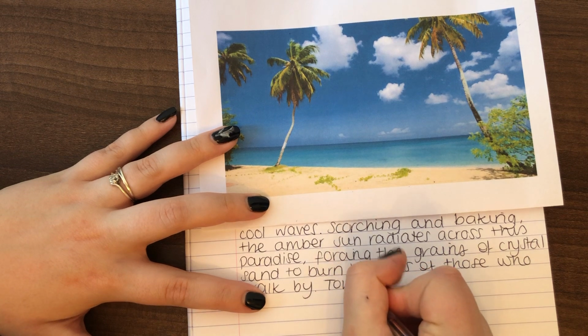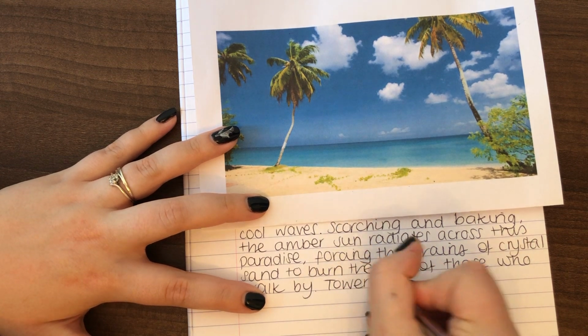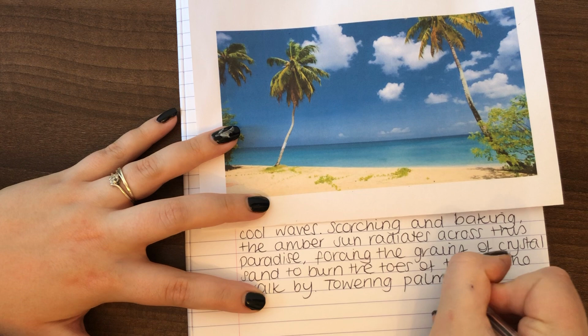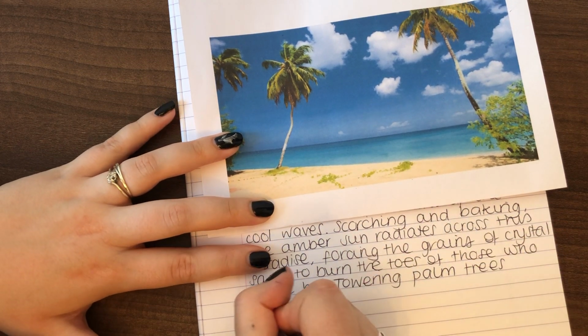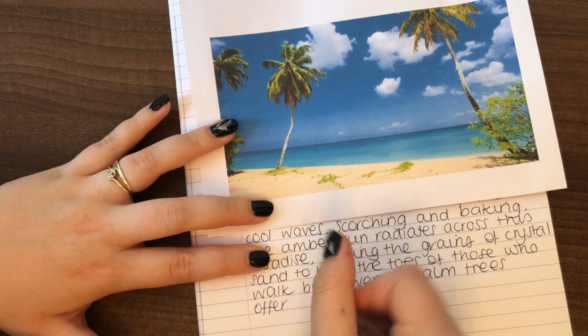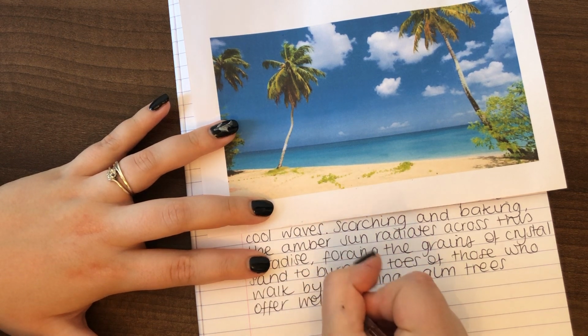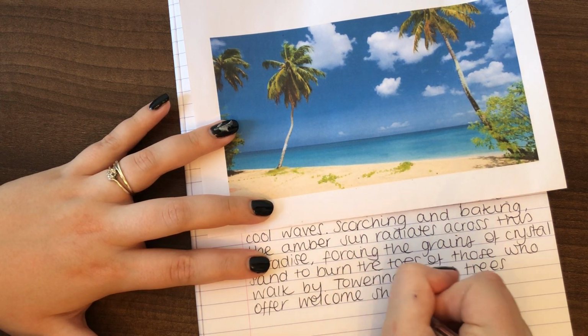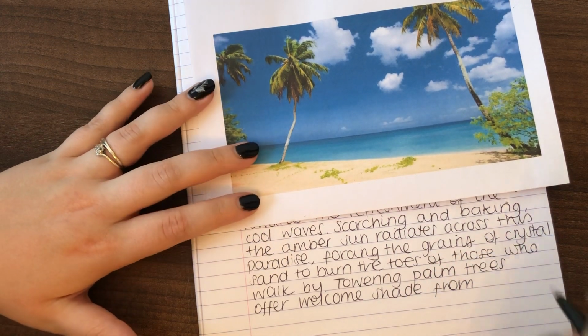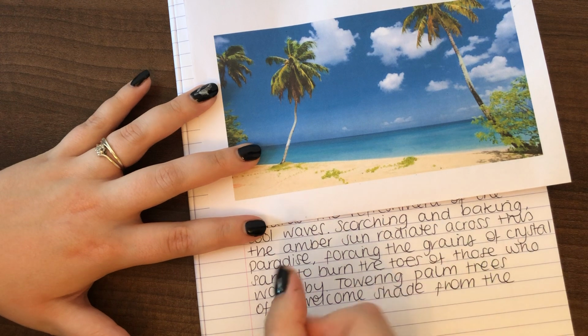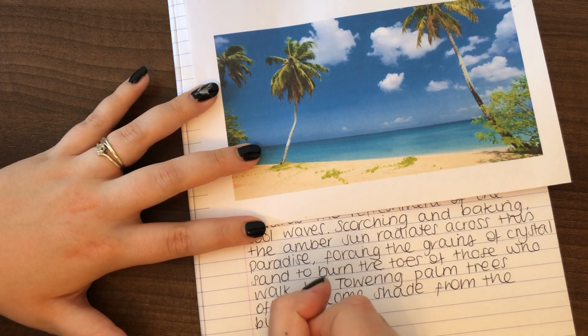Towering, I don't want to say tall, that's rubbish. Towering palm trees offer welcome shade from the burning sun. No, not sun, I'm going to go for rays.